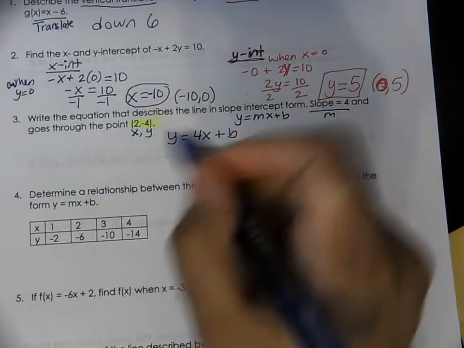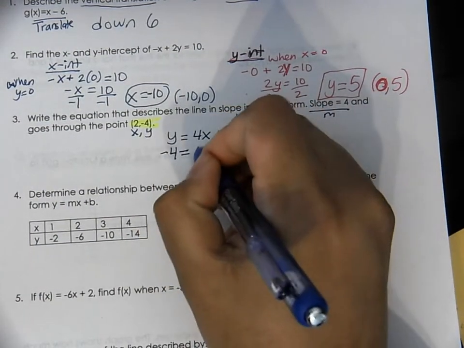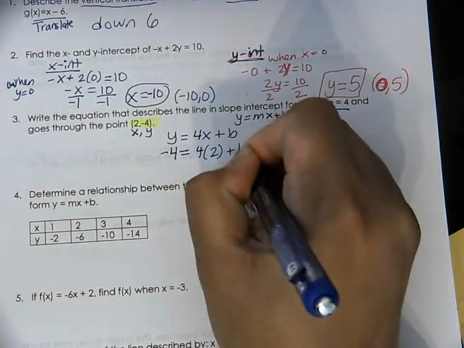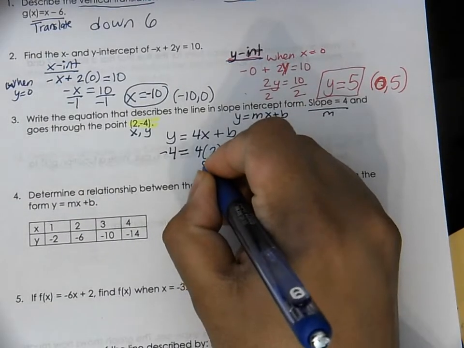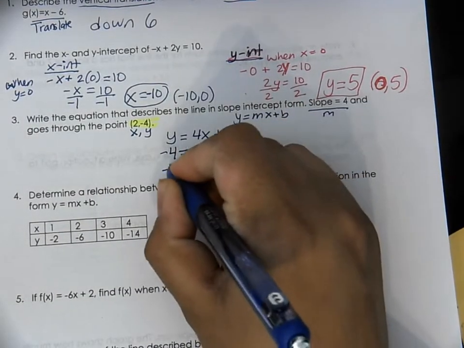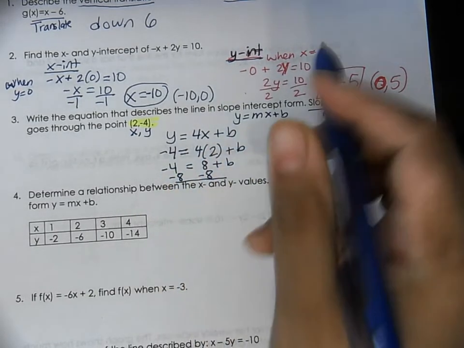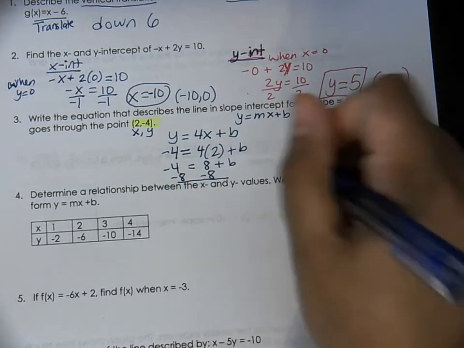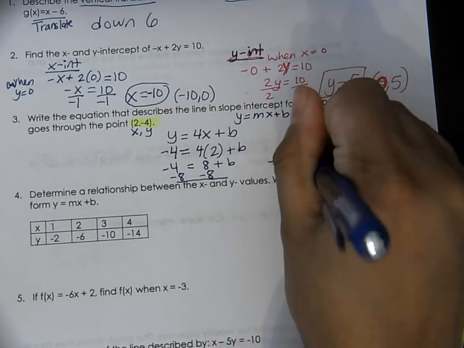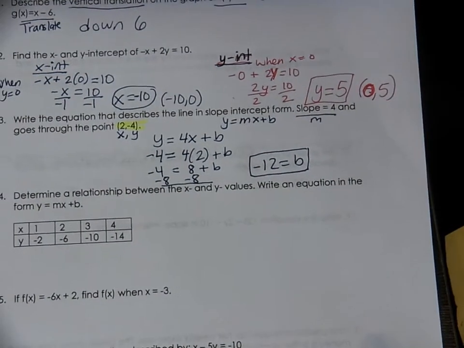Okay, so let's go ahead and write my new equation with negative 4 in for y, 2 in for x, and you're solving for b. So we have negative 4 equals 4 times 2 plus b. That is 8 plus b. And I don't want the 8 there. I want to subtract it to the other side because I'm trying to solve for b. So negative 4 minus 8 is a negative 12. So I found my b. But my final answer needs to be an equation, not just b.